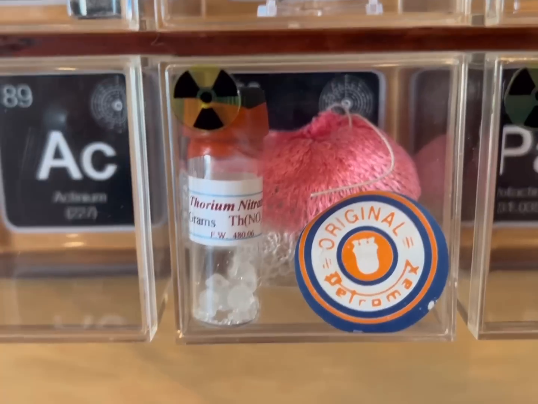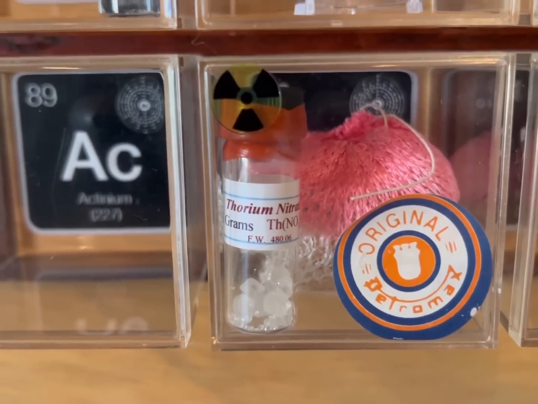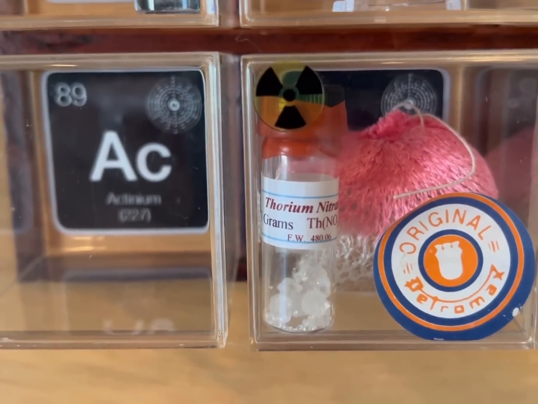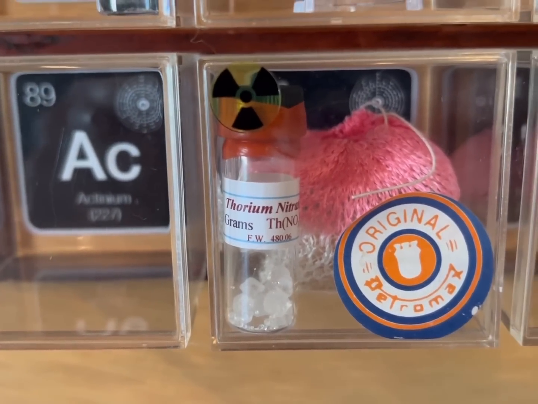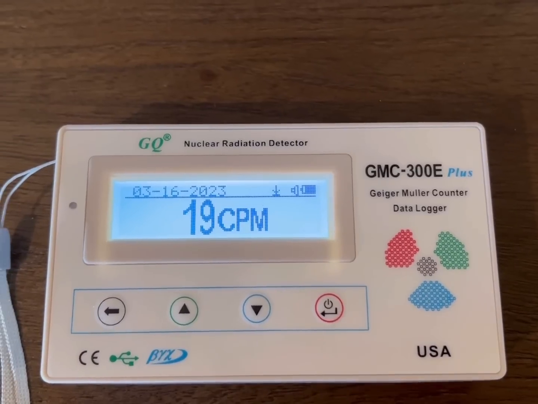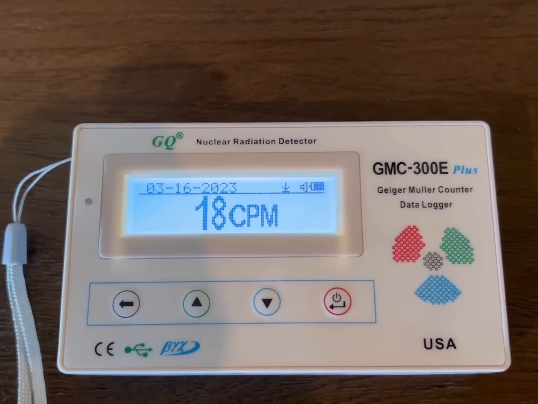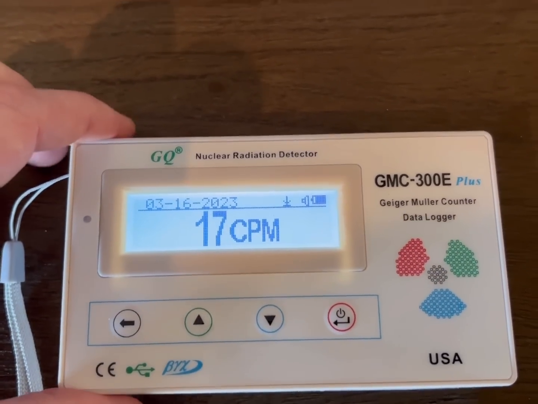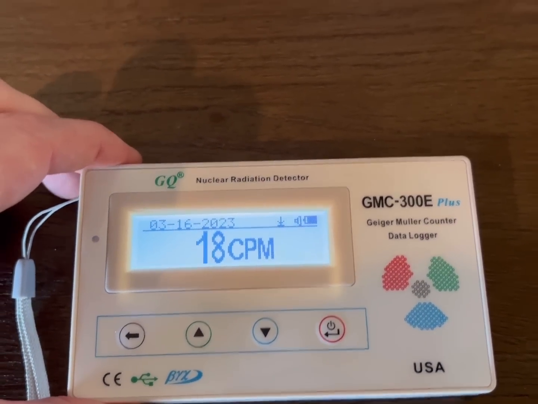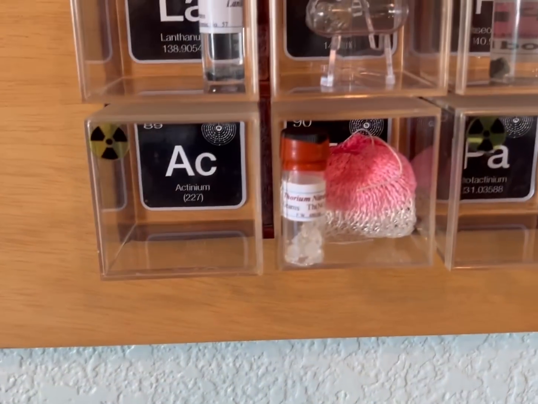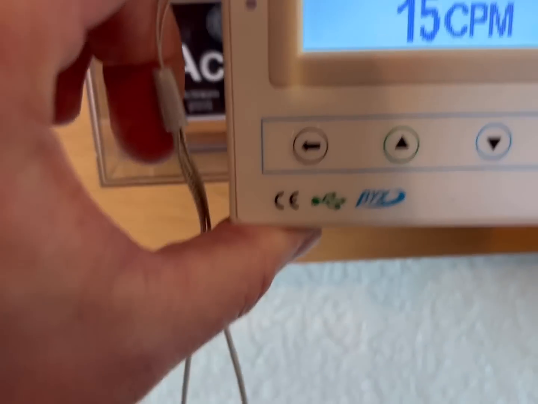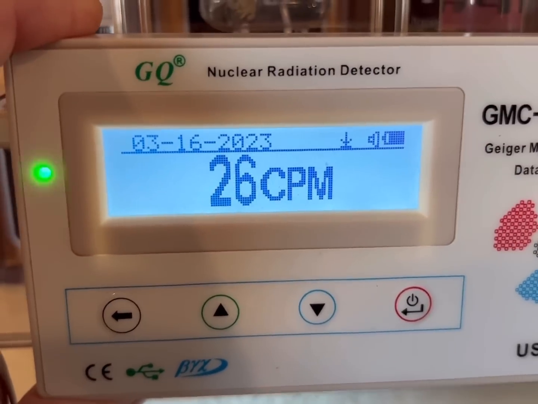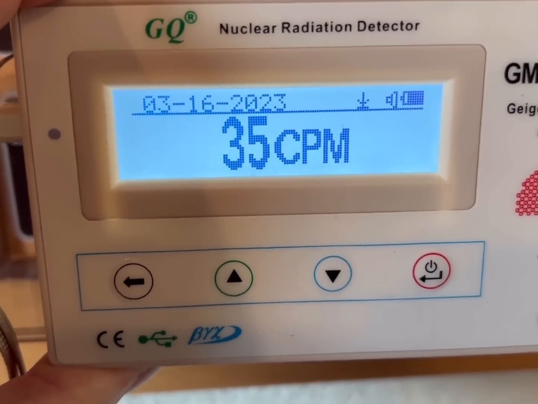And so this Coleman lantern mantle is actually slightly radioactive because it's covered in thorium nitrate. And let's grab the Geiger counter. Okay, we have the Geiger counter and it's calibrated to background radiation at this point. So we're showing 1718 as background radiation. And now we'll put it up against the thorium nitrate sample and we'll start getting some radiation coming off of it.